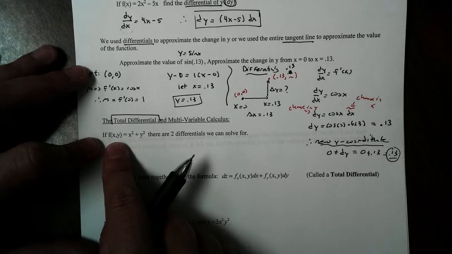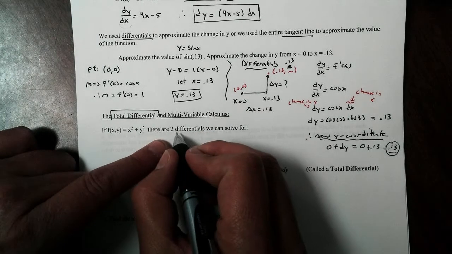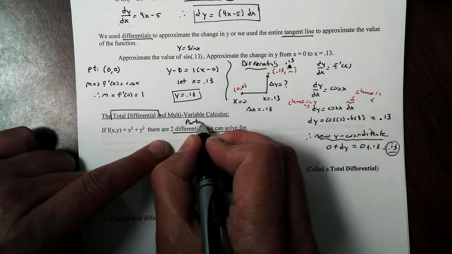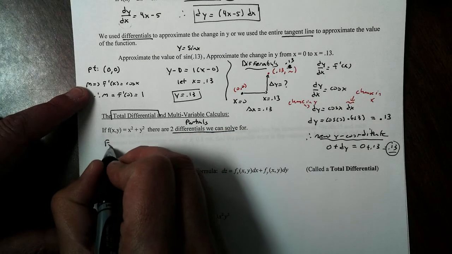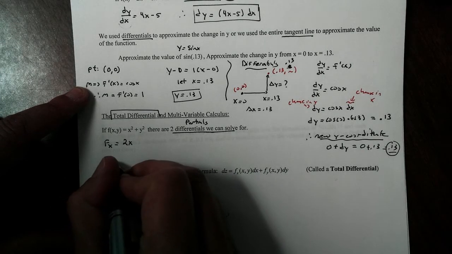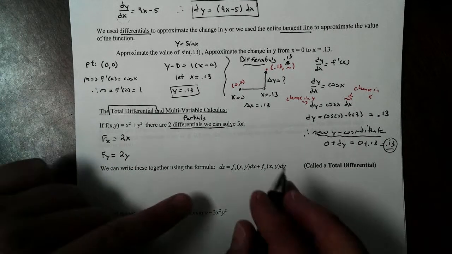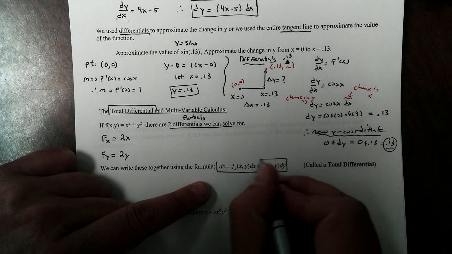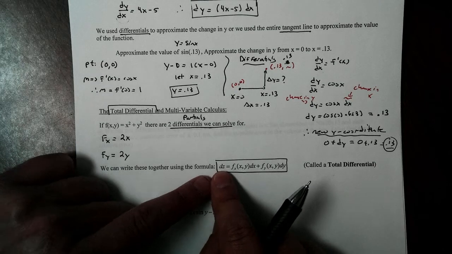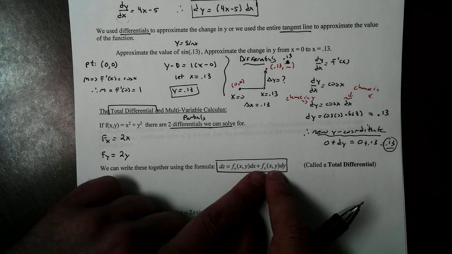Let's say we have a function f of x, y is equal to x squared plus y squared. In this case, there are two derivatives to solve for. These are our partials. In other words, I can solve for the derivative with respect to x, and I just get 2x. I can take the derivative with respect to y, and I just get 2y. Writing these together, we would get our formula: dz, the change in z, is equal to our partial with respect to x, dx, plus our partial with respect to y, dy.